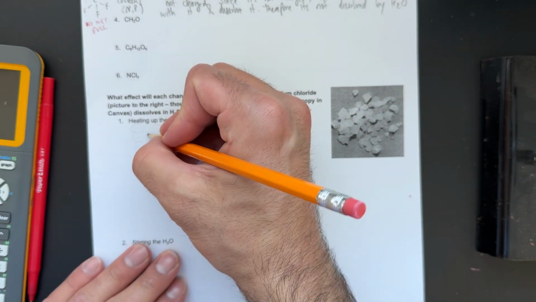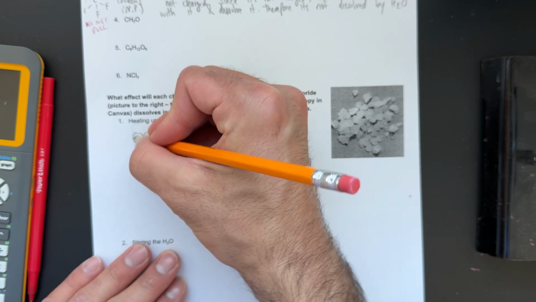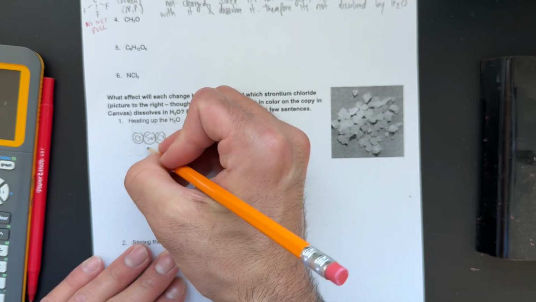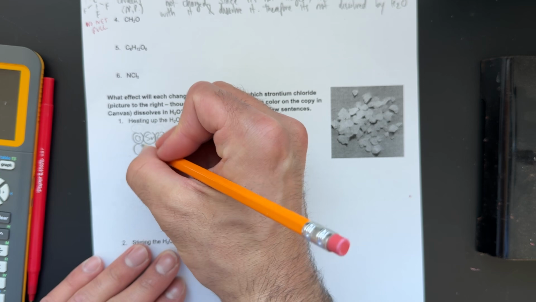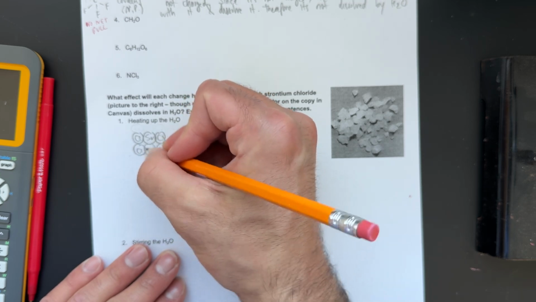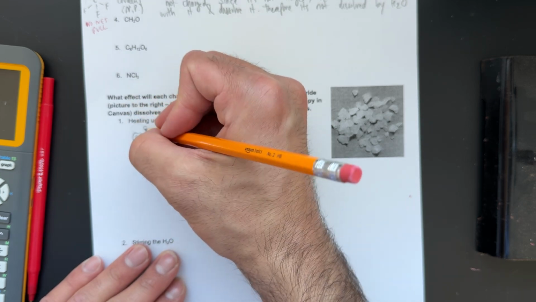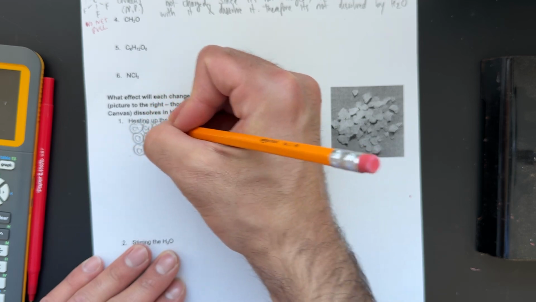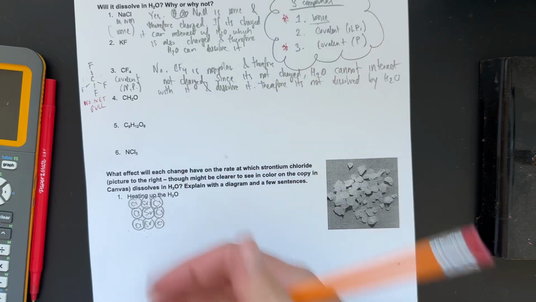But anyways, it's hard to actually depict that in a drawing because you get all these weird things where like the negatives are next to each other, which isn't true. But anyways, that's fine. Okay, so what's going to happen here?